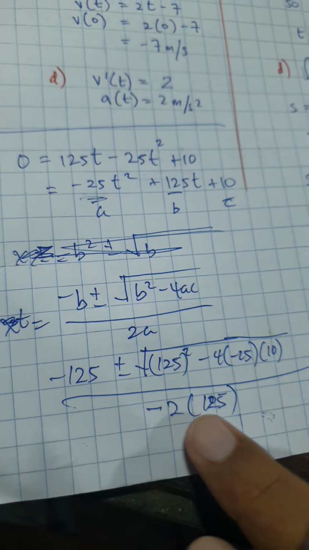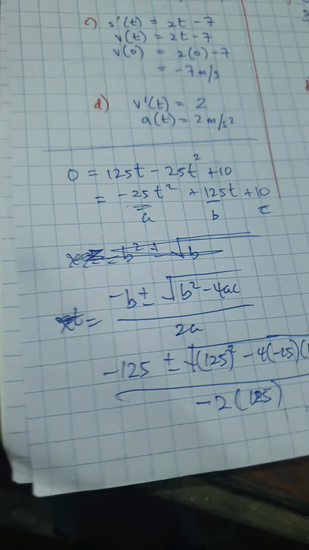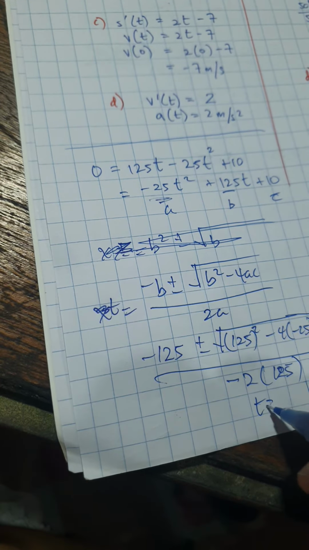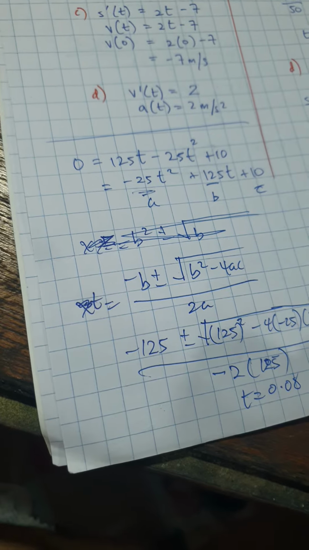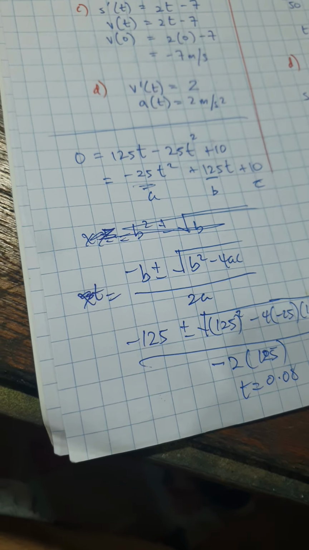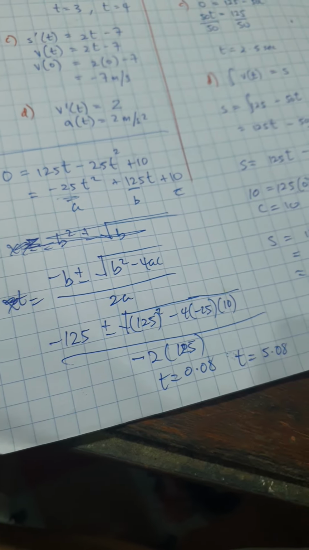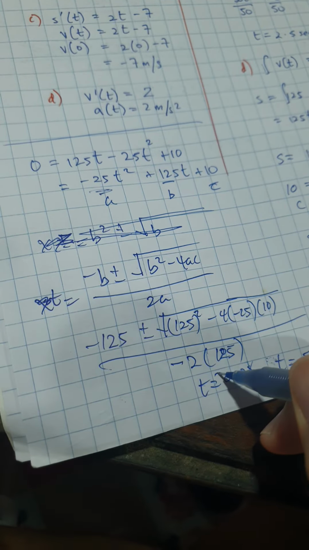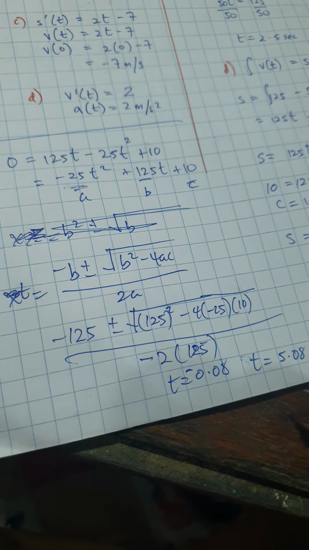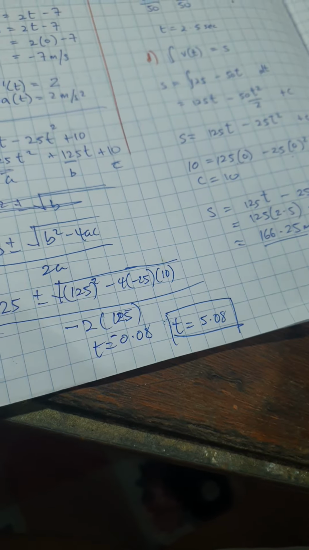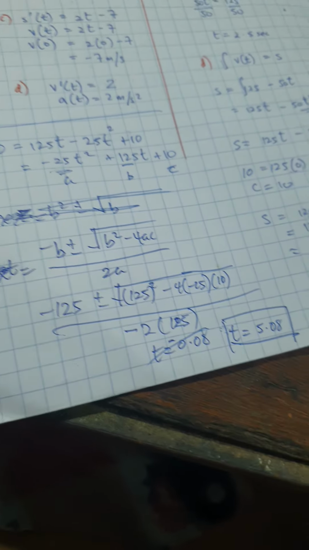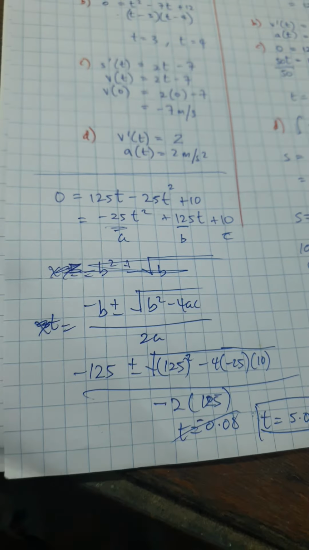Using a calculator, you get two values: t equals negative 0.08 and t equals 5.08. The negative one is not valid, because time is always positive, so this is our time. We don't take the negative time.